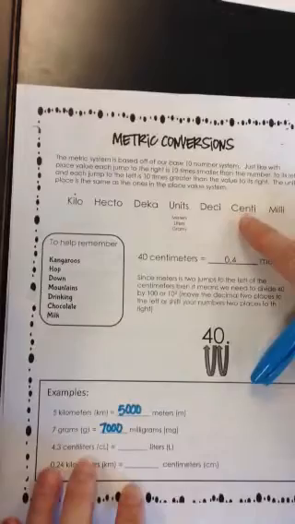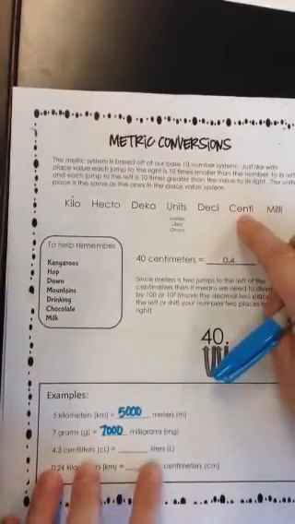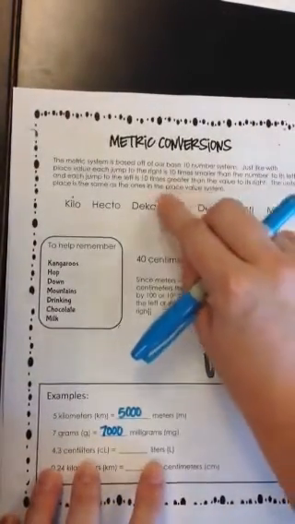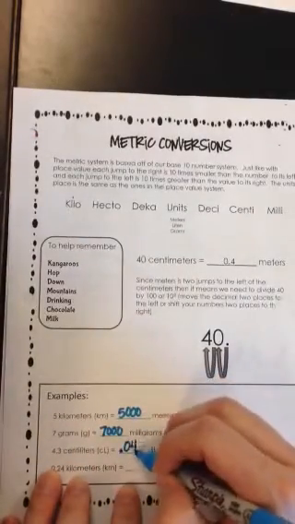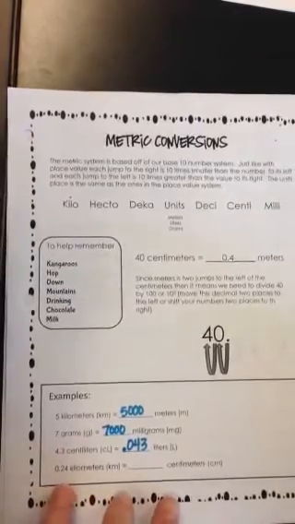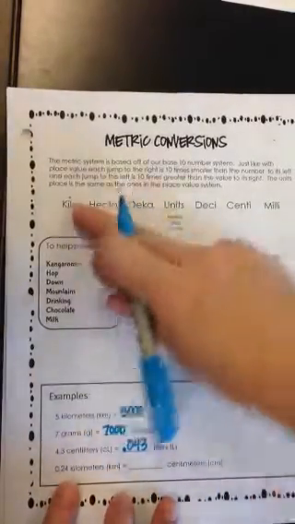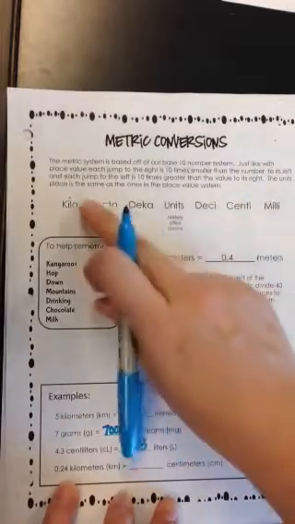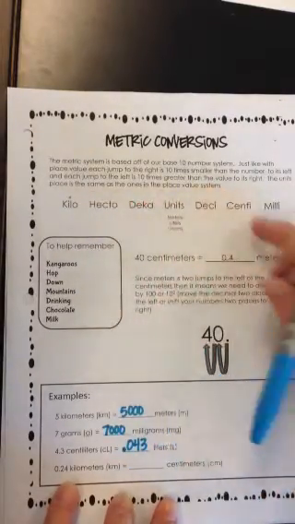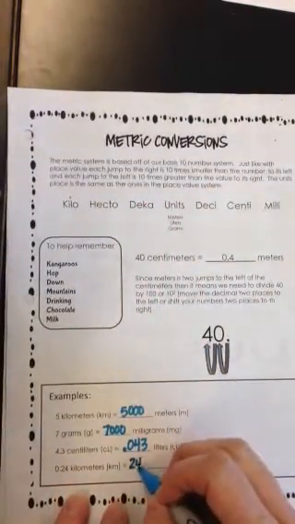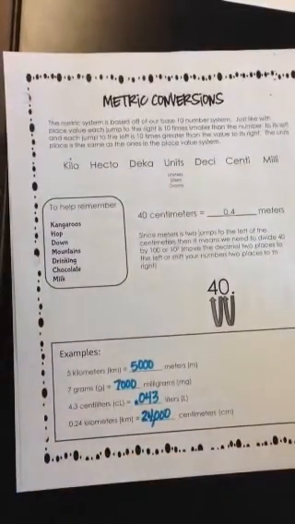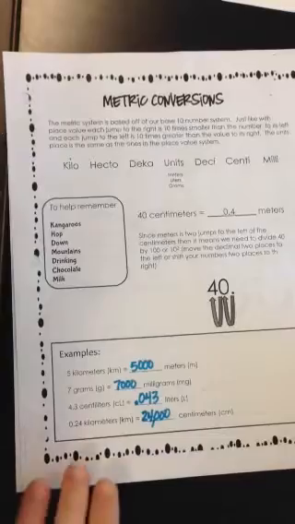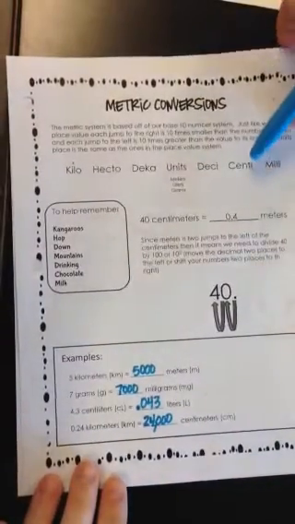If I have 4.3 centiliters, and I'm moving to liters, we're moving back 2 places to the left, so my answer is going to be 43 thousandths of a liter. And I'm going to go from kilometers to centimeters, which is 1, 2, 3, 4, 5 jumps to the right, which is 24,000 centimeters. So that is converting within the metric system.